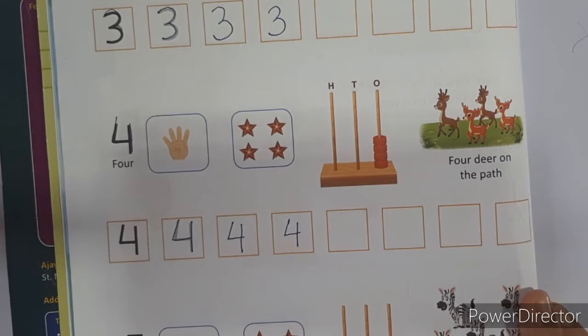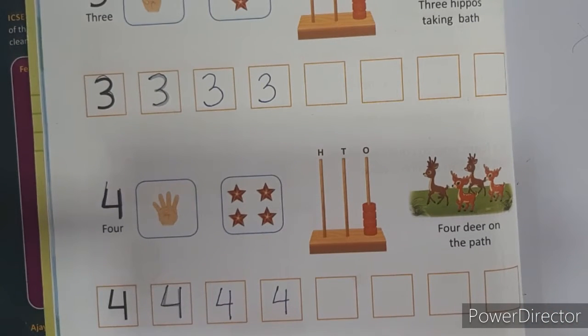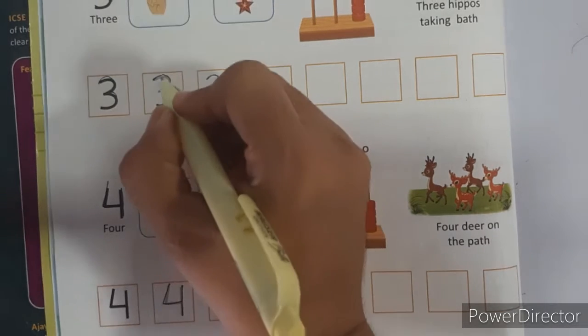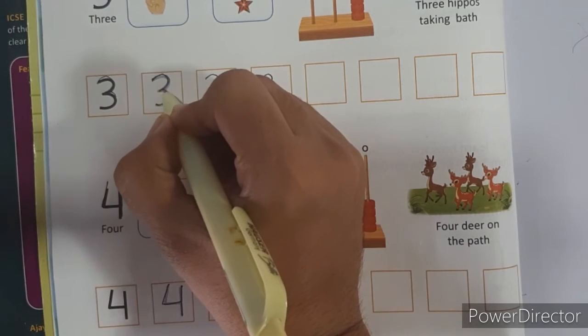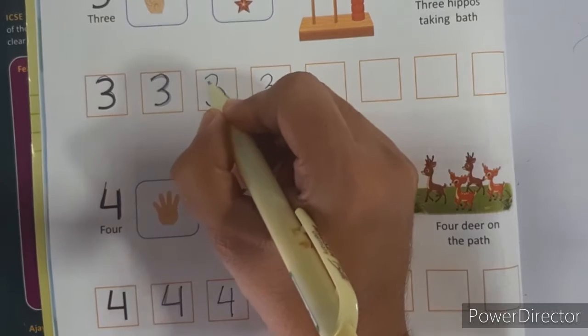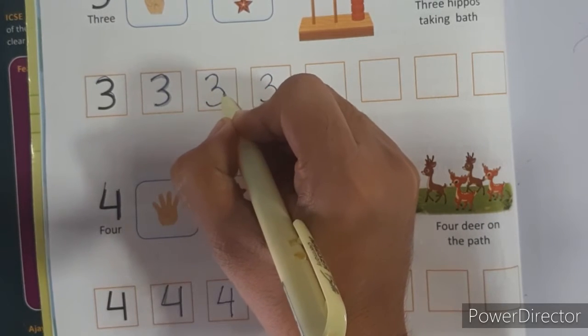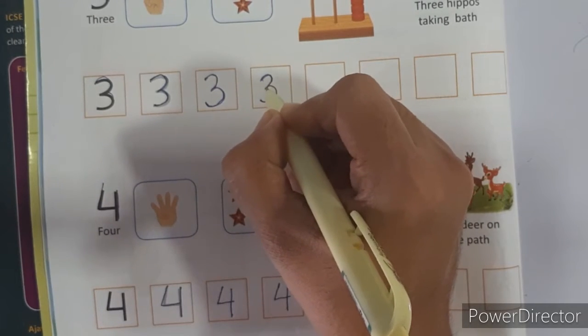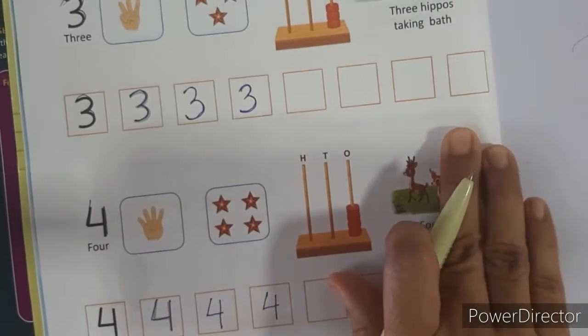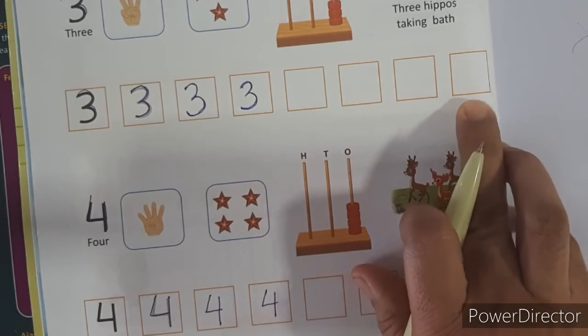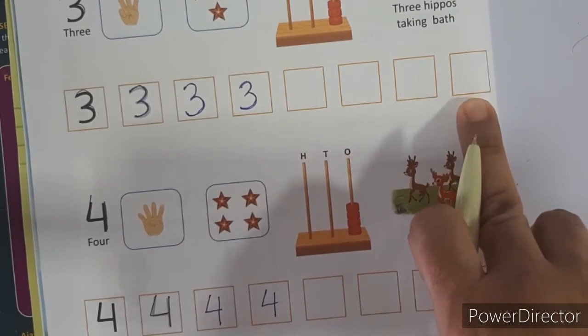Turn to next page and we will have the next number 3. Again trace 3. Then fill all the empty boxes with the number 3 up to here.